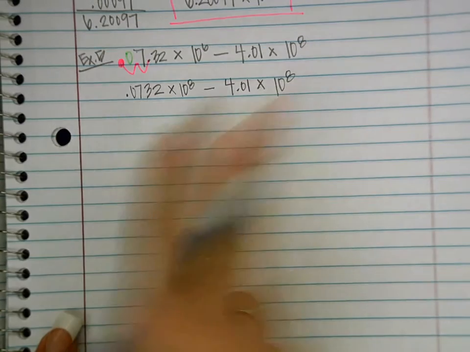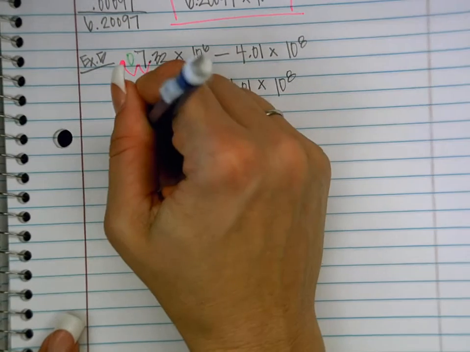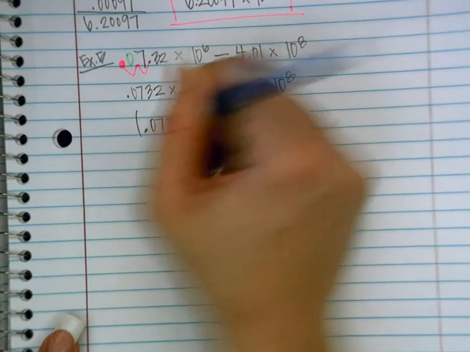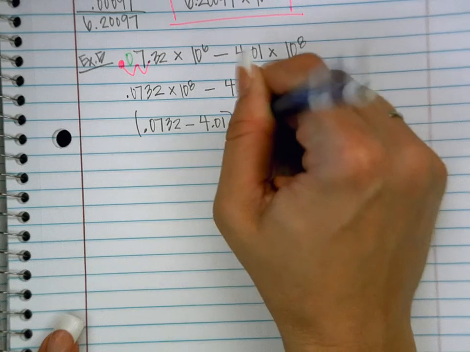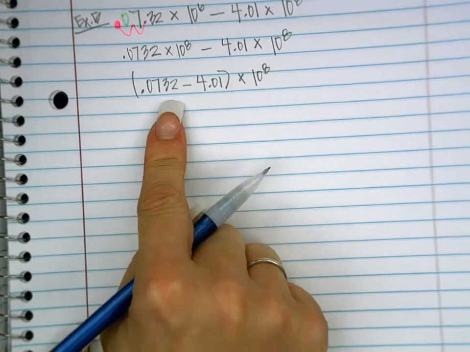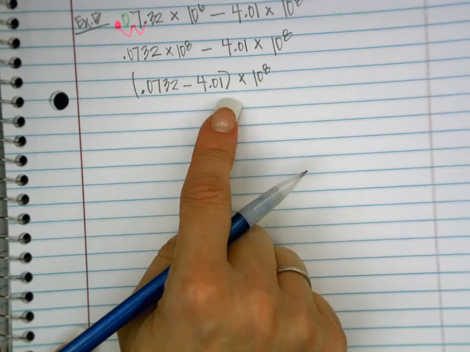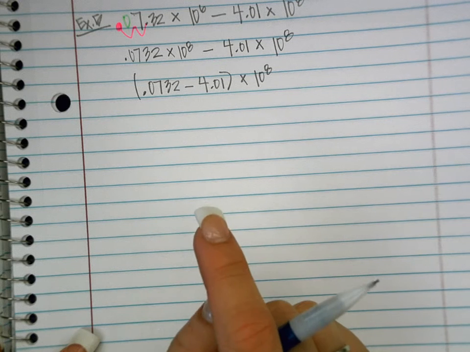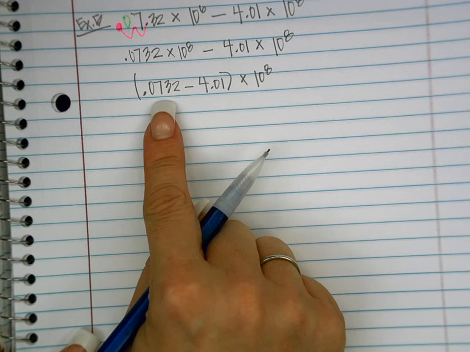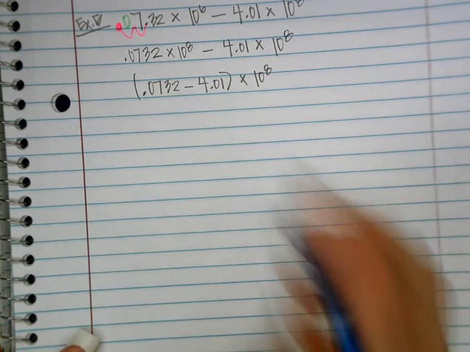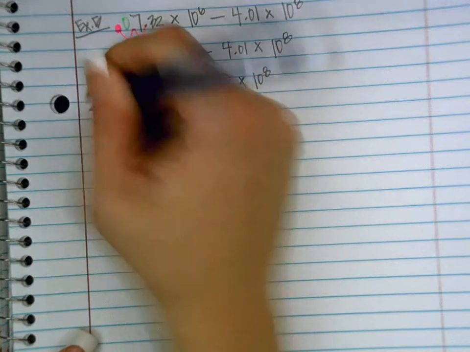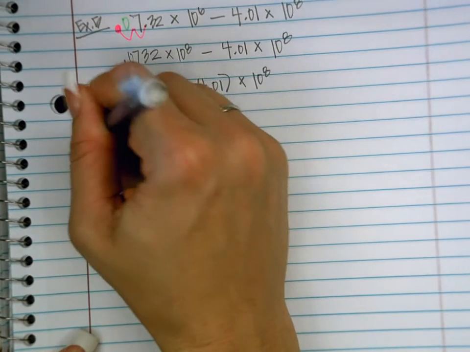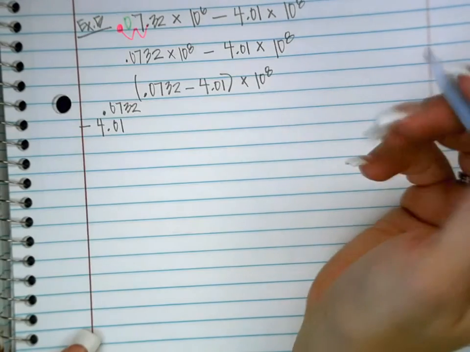If we group together just the add subtract part, it's 0.0732 minus 4.01, times 10 to the 8th. How do I do that when the second number is larger? How do I do that? 0.0732 minus 4.01. Can I line that up that way?